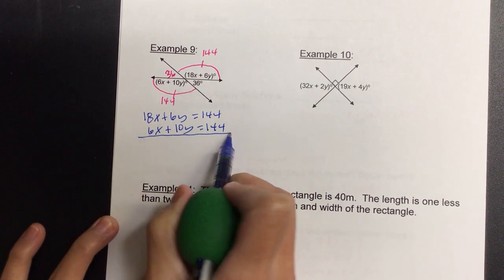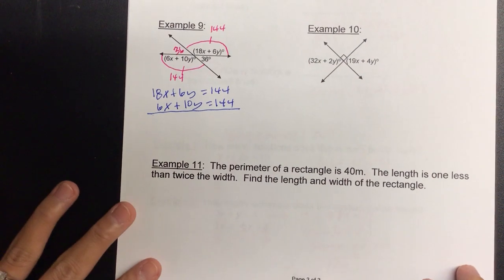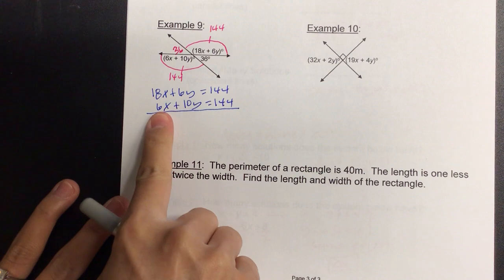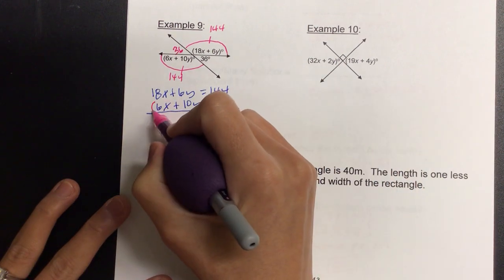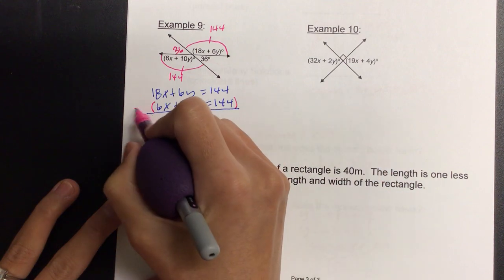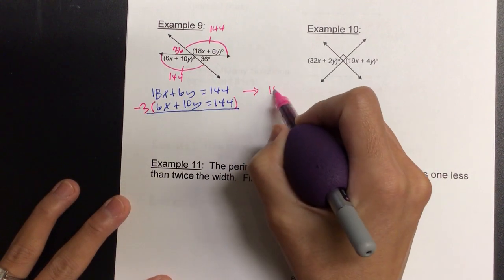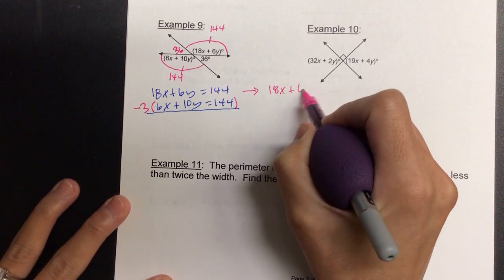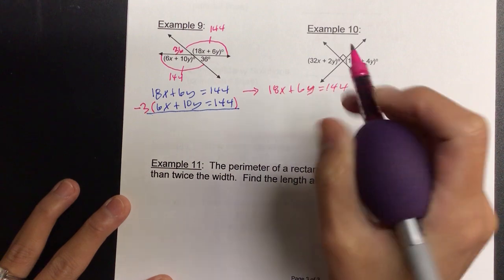And this one involves a little more work because I can't just eliminate. Could I make this 6x into a negative 18 somehow? Yeah. Okay? By taking the whole thing and doing what? Times negative 3. So I'm going to keep the first one alone. It's very algebra heavy today.